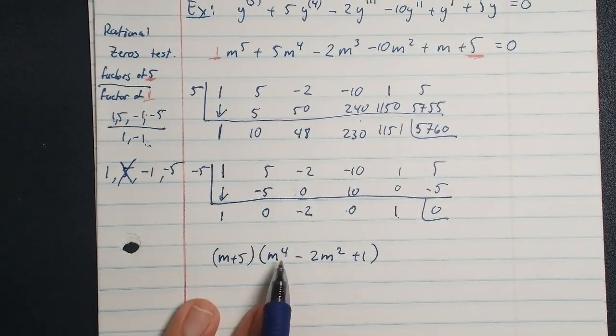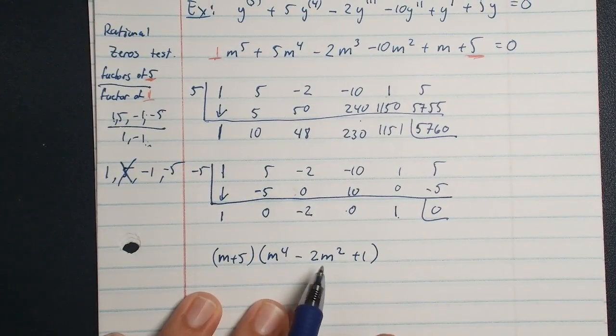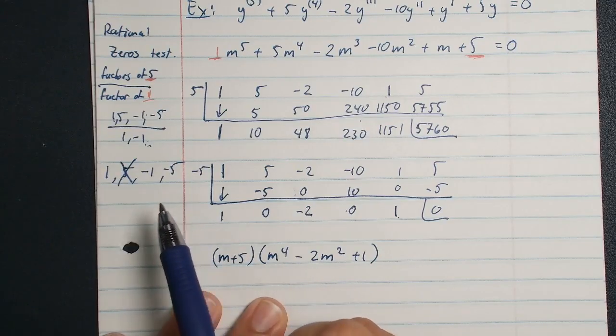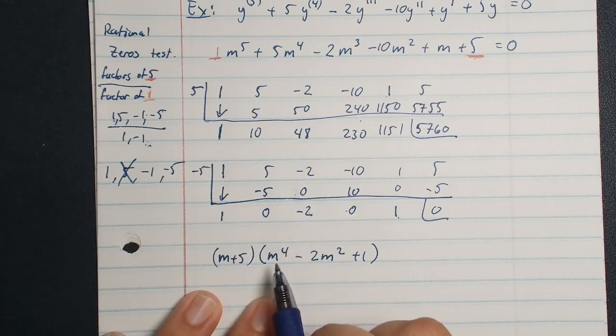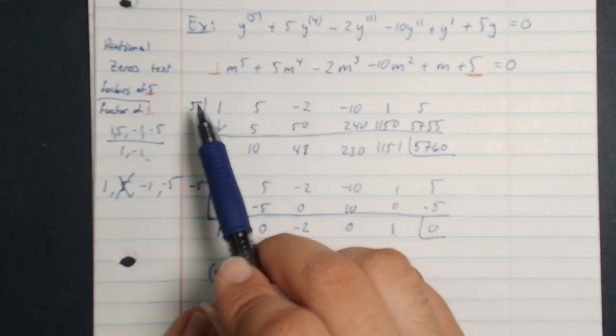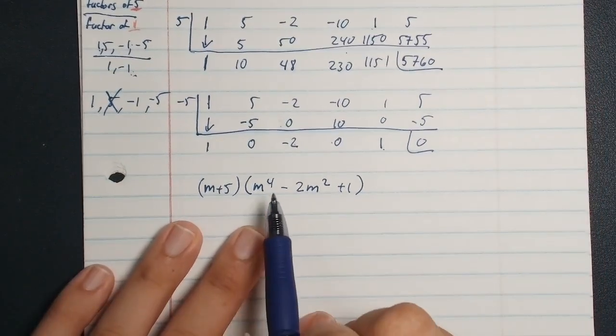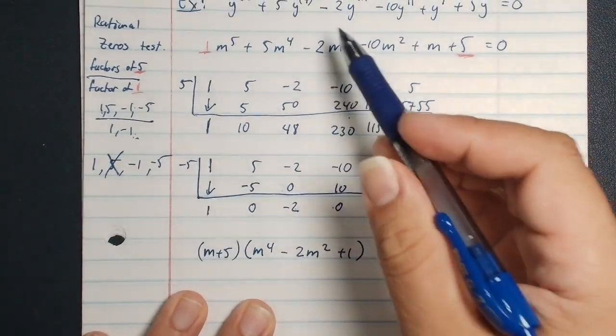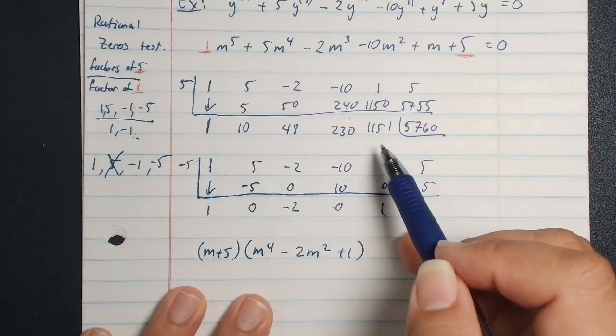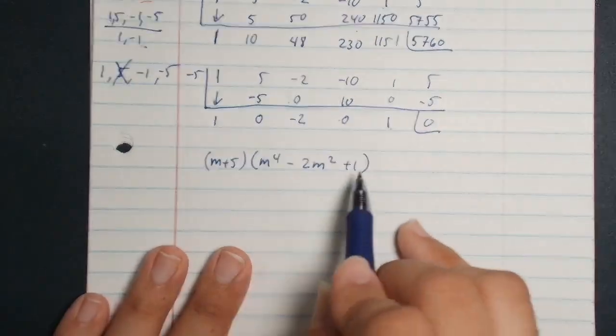You say, do I have to do that again? You might. If you're not sure what to do next, you could do this a second time to see if you can find another 0. But a lot of the times, once you factor out even one factor, what's left will be simplified enough that maybe you can factor this a different way, something that doesn't require quite so much arithmetic and trial and error. This is quadratic in form.